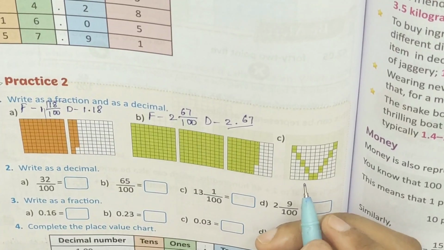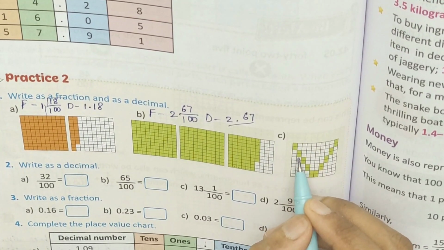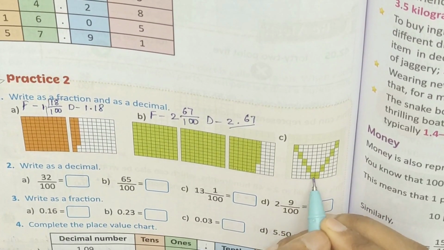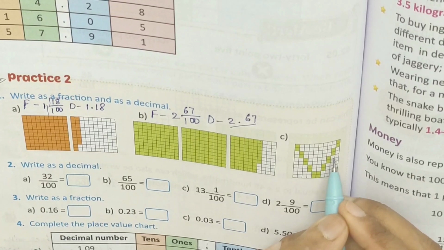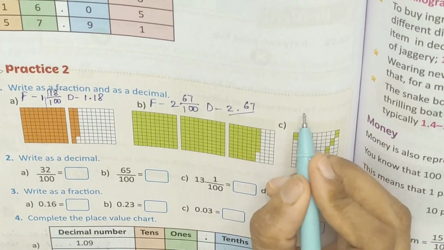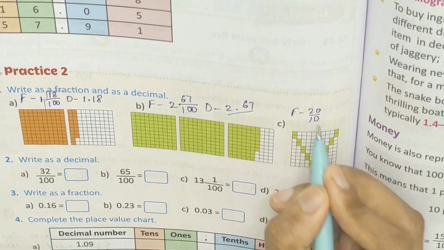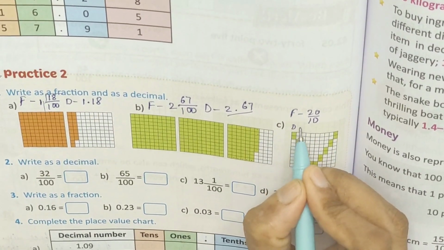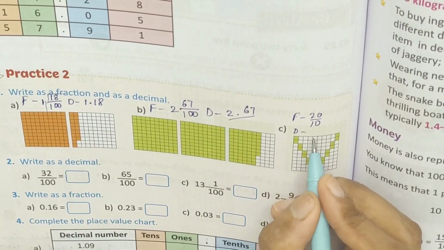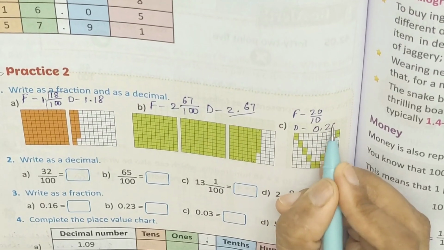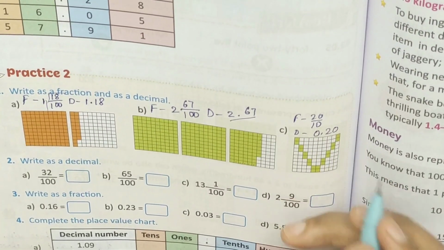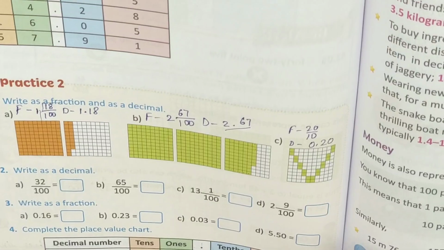Next. So 1, 2, 3, 4, 5, 6, 7, 8, 9, 10, 11, 12, 13, 14, 15, 16, 17, 18, 19, 20. So fraction is 20 by 100. What's the decimal? 0.20, or you can write 0.2.